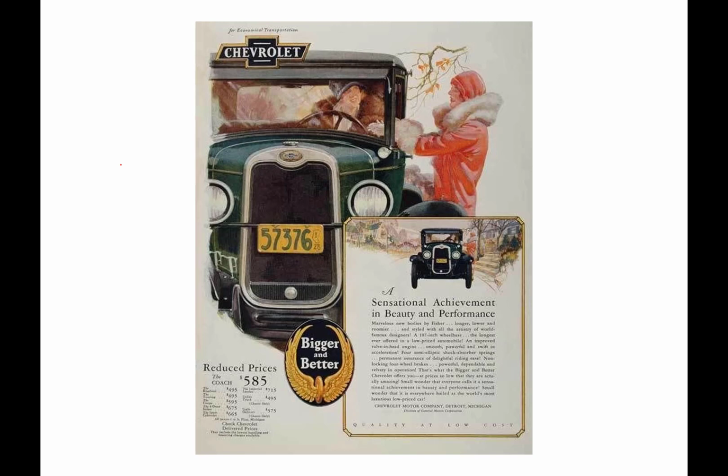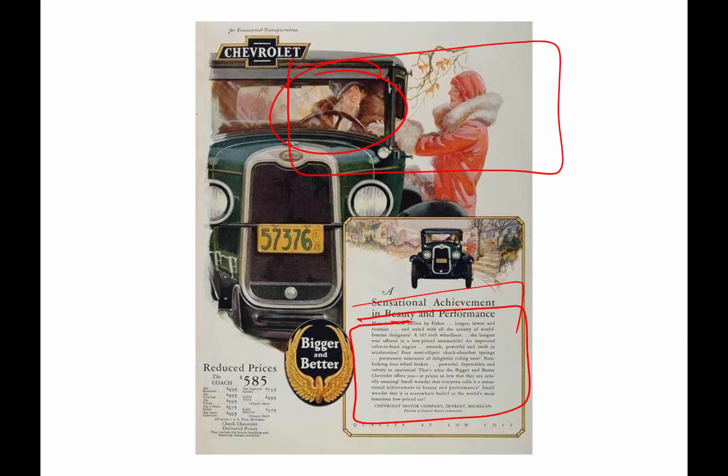Here's one for a car, Chevrolet, trying to compete with Ford. A sensational achievement in beauty and performance. Now this one has more words, right? But this is interesting too. If you notice, look, it's a female driver. It's a woman driver talking to her friend. And they look like they're having fun.